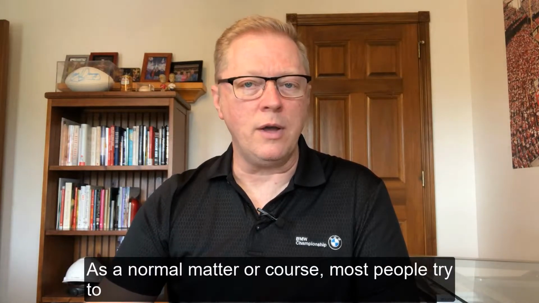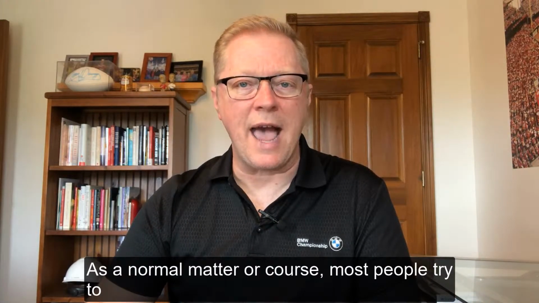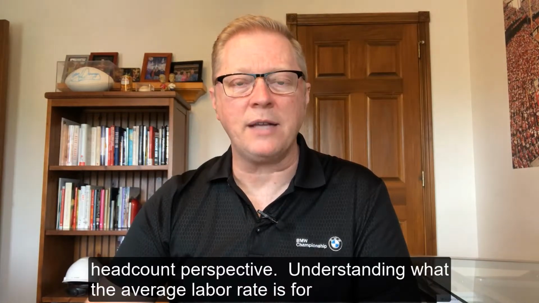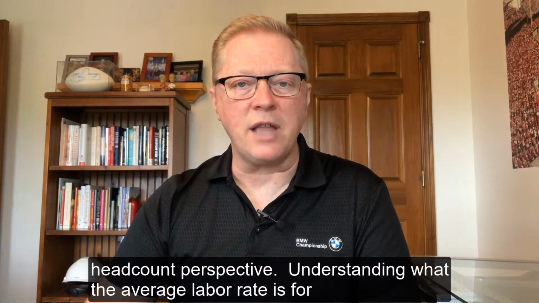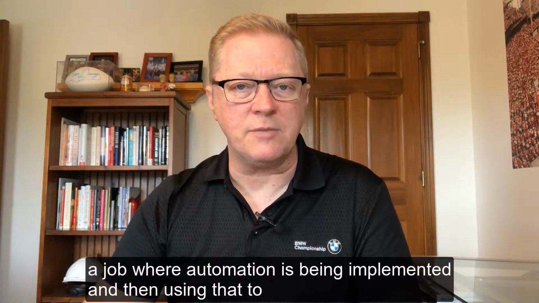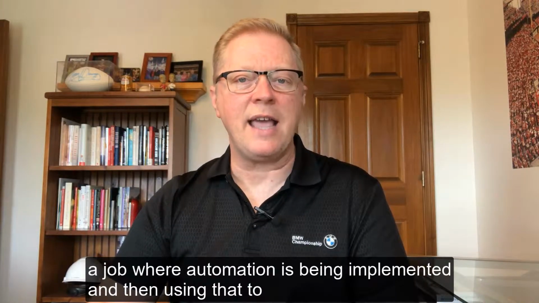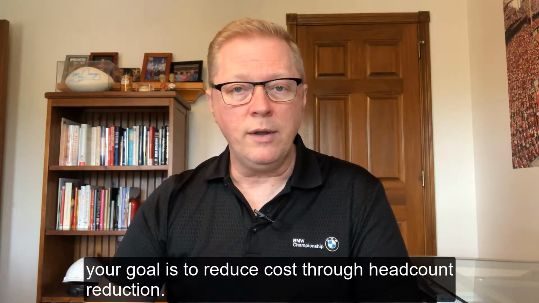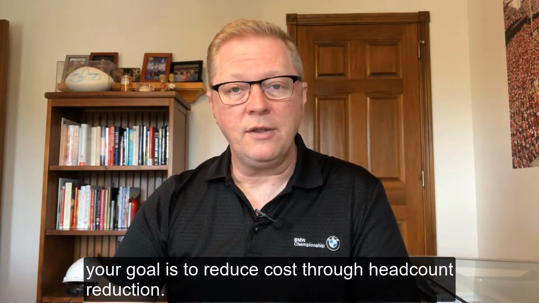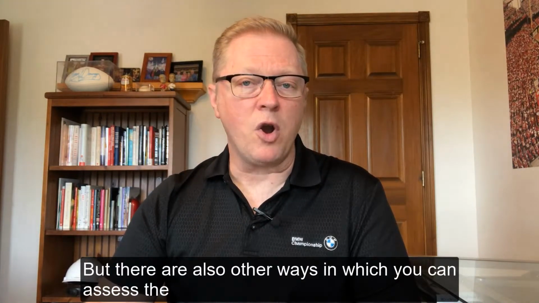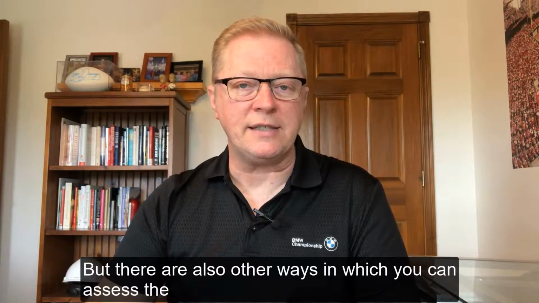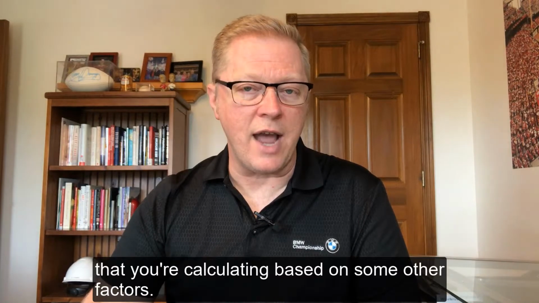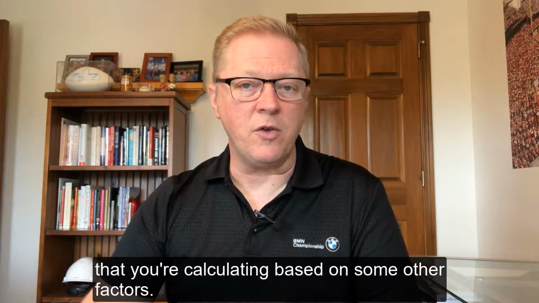As a normal matter of course, most people try to calculate from a labor cost perspective, a headcount perspective, understanding what the average labor rate is for a job where automation is being implemented, and then using that to calculate what the ROI is. And that's completely legitimate in an environment where your goal is to reduce cost through headcount reduction. But there are also other ways in which you can assess the ROI or can add additional value to the ROI that you're calculating based on some other factors.